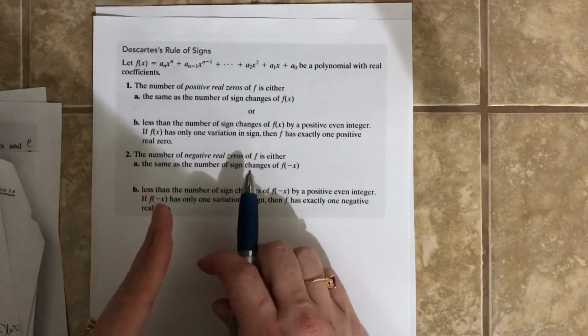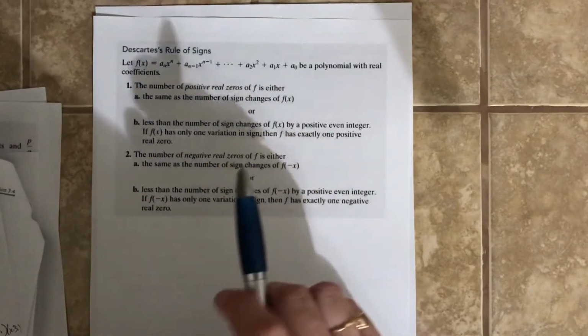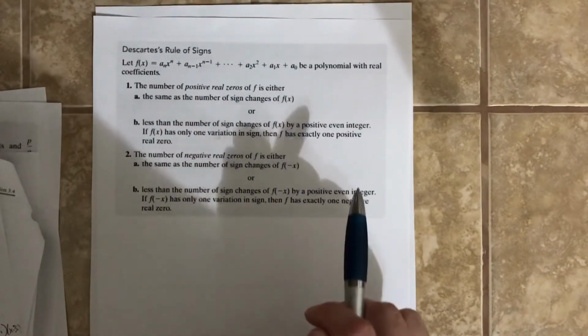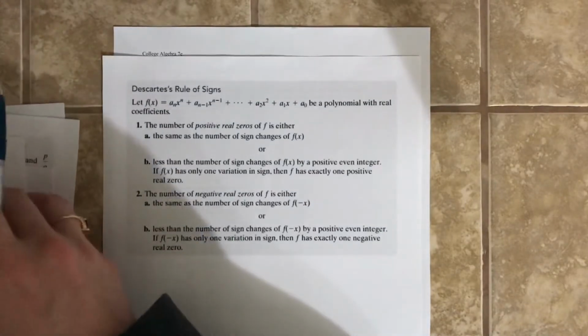So like if you had 4 sign changes, then you could either have 4 negative real zeros, 2 negative real zeros, or 0 negative real zeros. So look now at example 5.